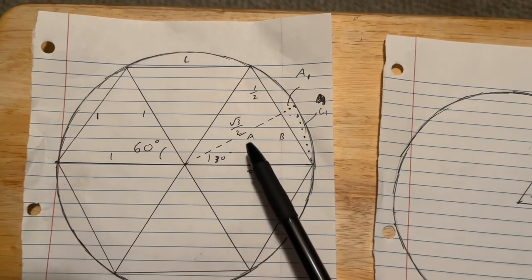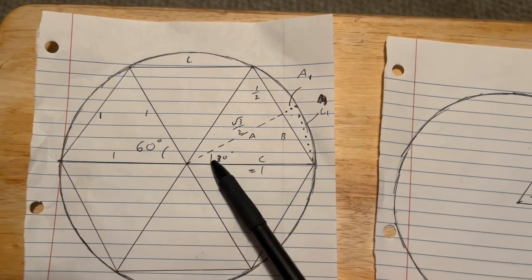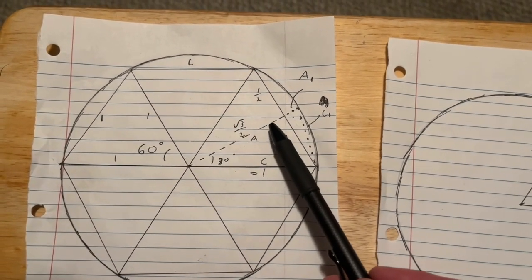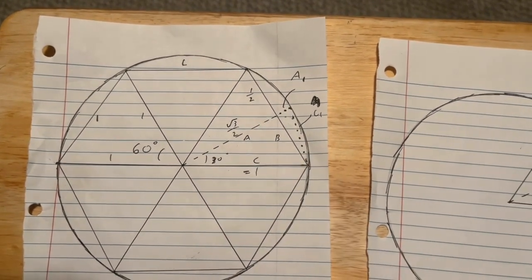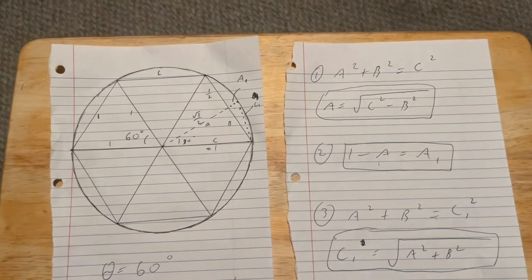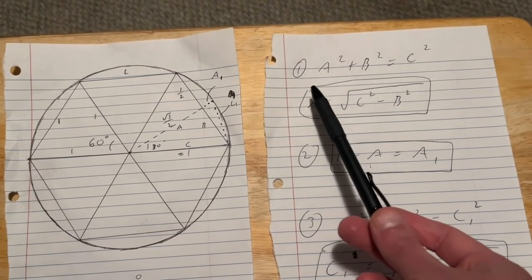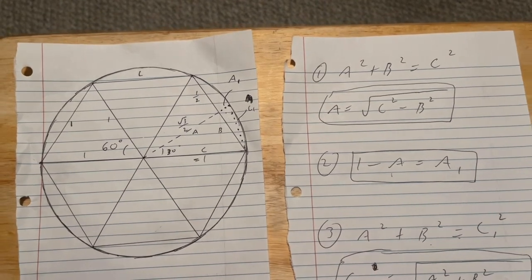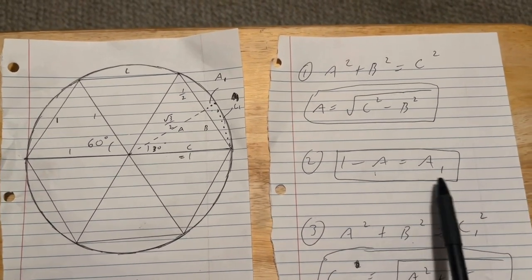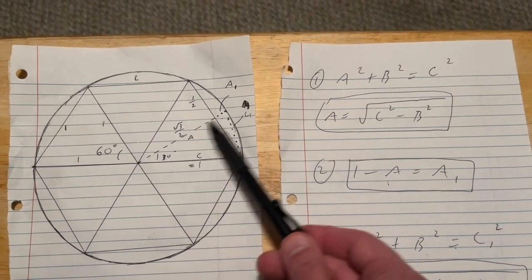The first calculation gives root 3 over 2. So once you solve for A, then you take 1 minus A to get this little section right here I labeled as A1. Here's the steps. First step is solve for A, just using Pythagorean theorem right there. Next step, solve for A1 by just taking 1 minus A.